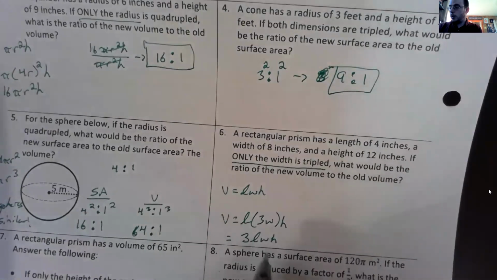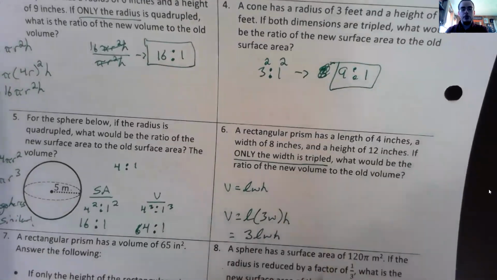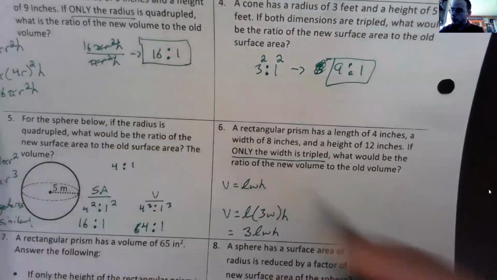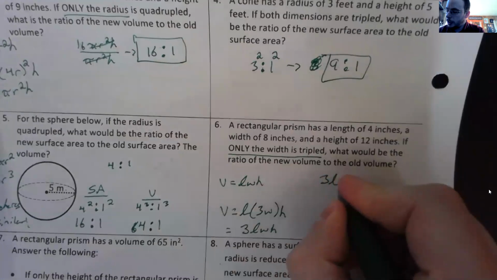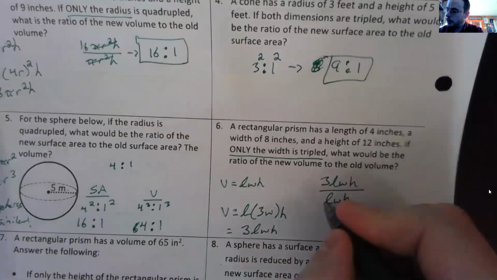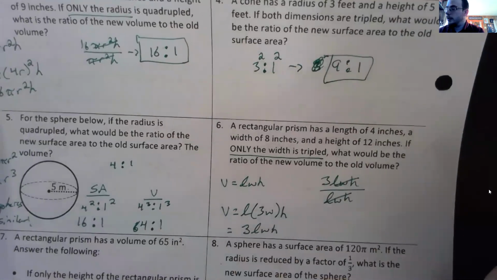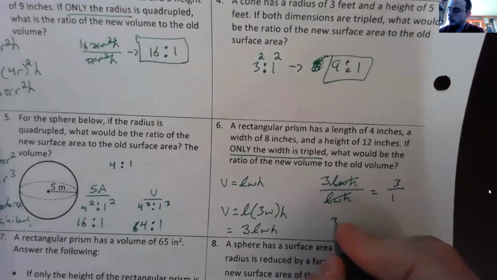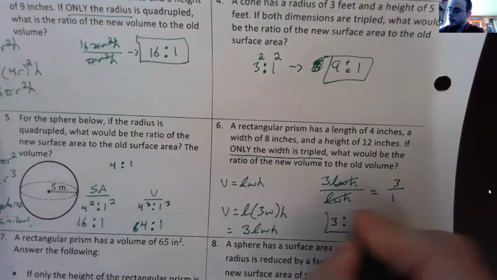All right, so could you tell me what the ratio of the volumes would be now? Well, if we do it the way we've been doing the other ones, we have 3 times length times width times height divided by length times width times height. Those length, width, and height are the same. So this is 3 over 1, which gives us a ratio of 3 to 1.